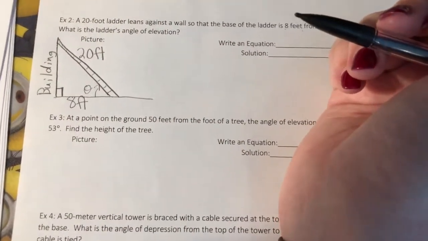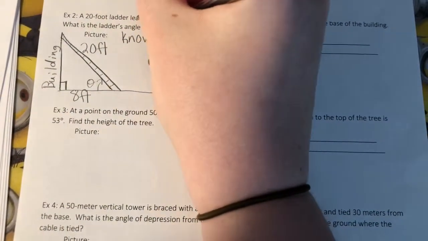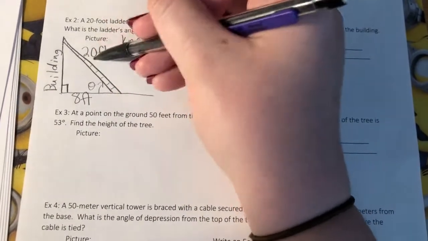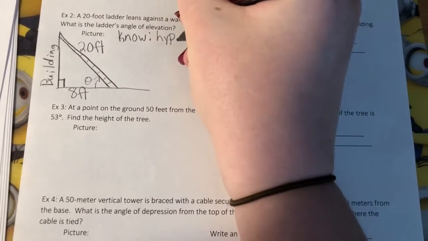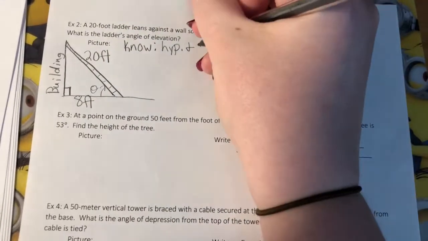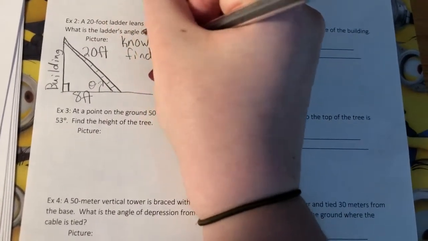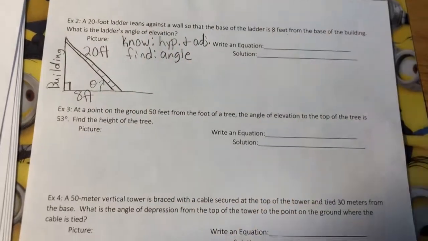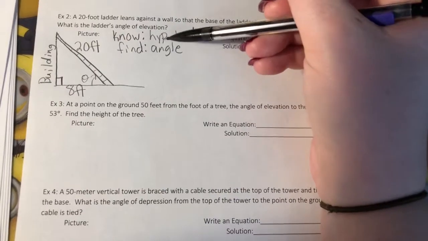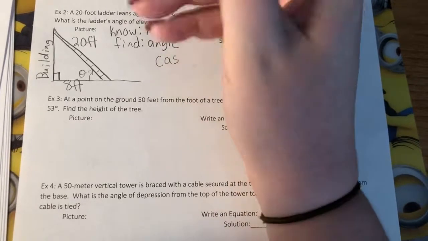You can use x if you want to. So I know the hypotenuse, so across from the right angle, and the adjacent side of the angle identified. I need to find out the angle. So looking at what is involved, I have hypotenuse and adjacent. So that tells me my trig function I'm using is cosine.